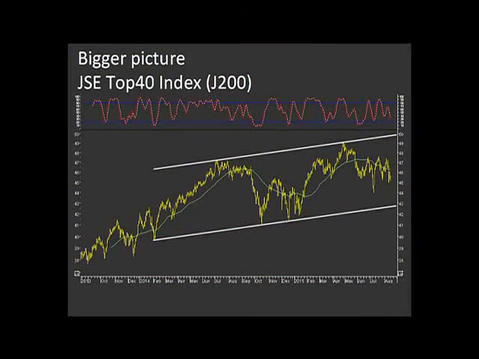But first of all, let's look at the bigger picture in terms of the Top 40 index, and there you can see it. Now, this graph goes back over the last 2 years. What's quite interesting is notice that upward channel that's evident there. It joins the tops beautifully, and it joins all those lows beautifully. We do still have this head and shoulders pattern evident on the market that we've discussed at length on previous shows, and it is still valid.